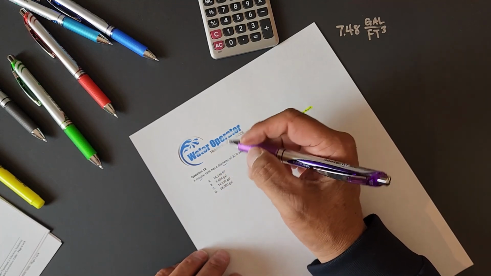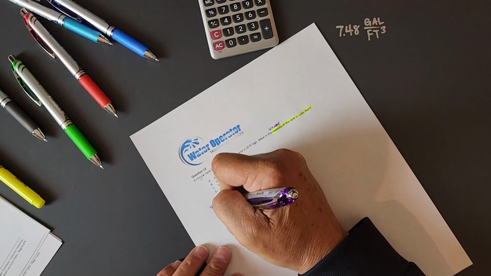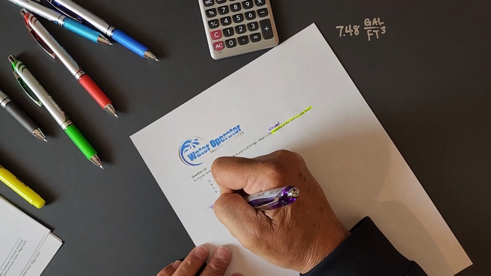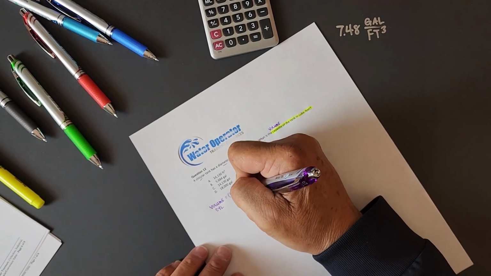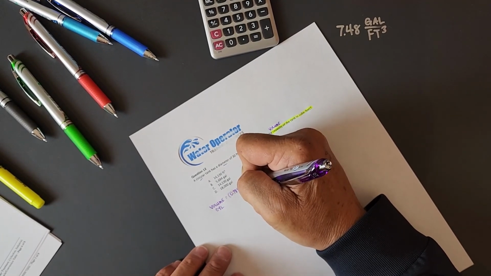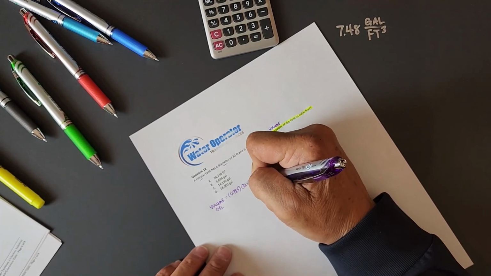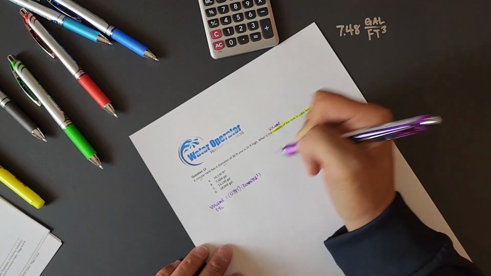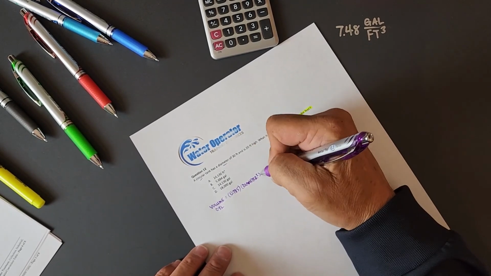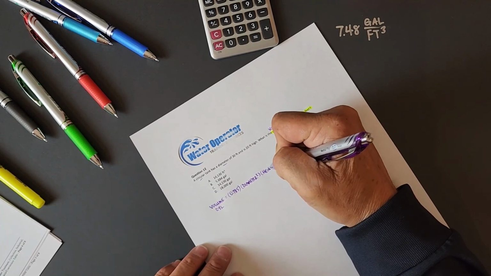So the ABC math formula sheet will tell us the volume of a cylinder is equal to 0.785 times the diameter squared, diameter times the height.